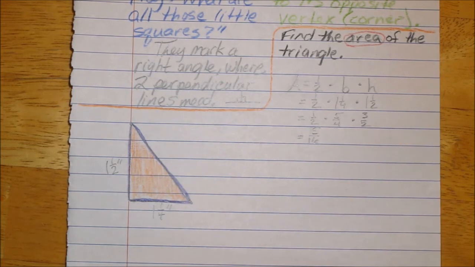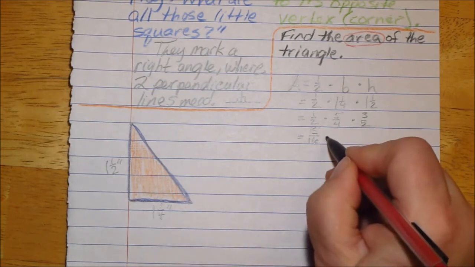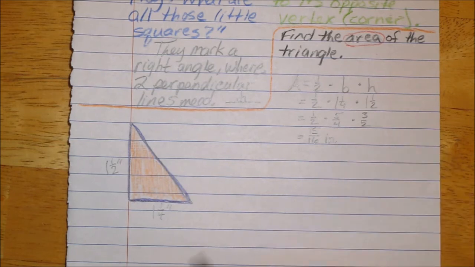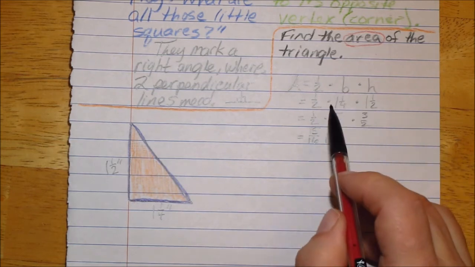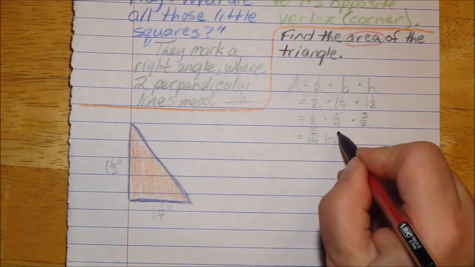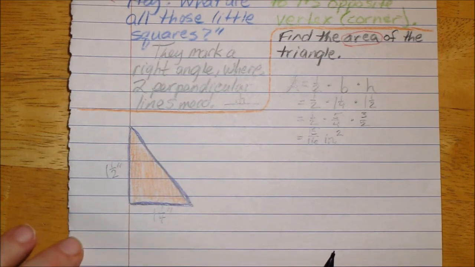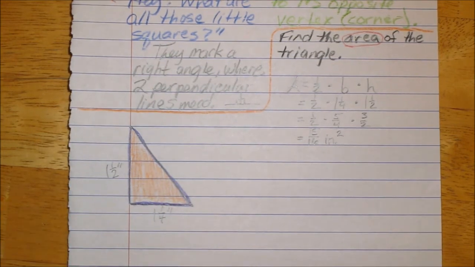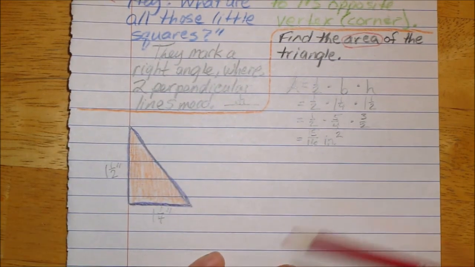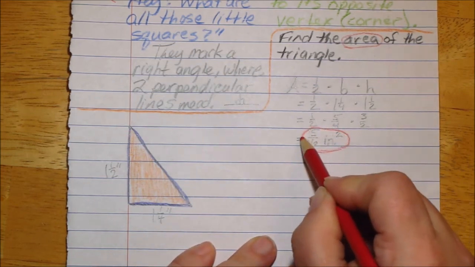But these are measurements. I need labels. I'm dealing in inches here, so it's going to be inches, and I'm finding the area, so that's base and height being multiplied, so the area is squared. Area is always squared. All right, so my answer for the area of this particular triangle is 15 sixteenths inches squared.